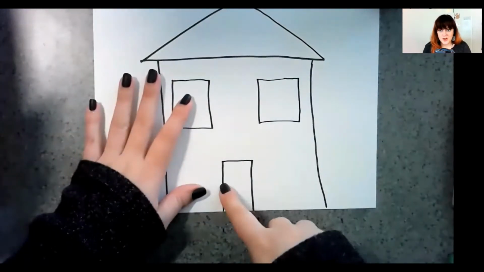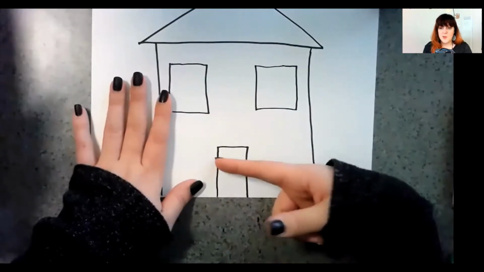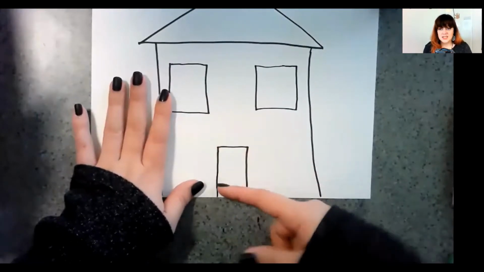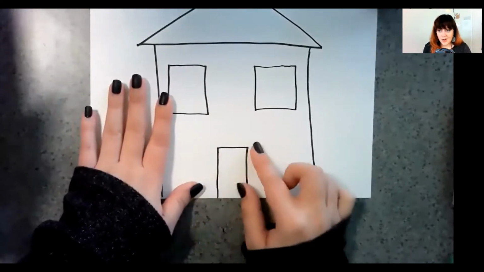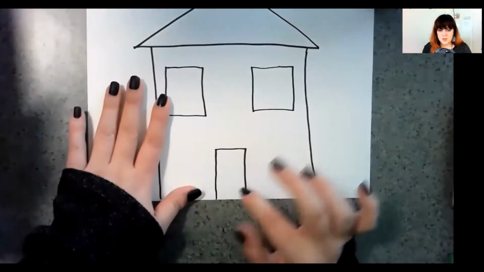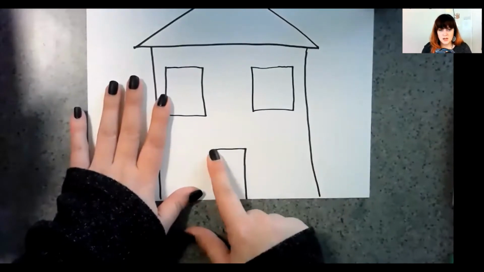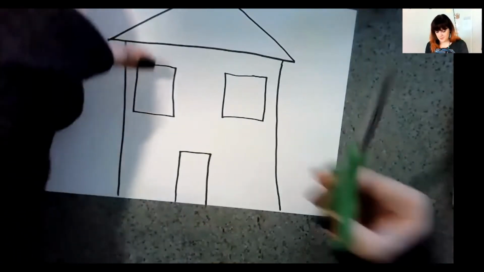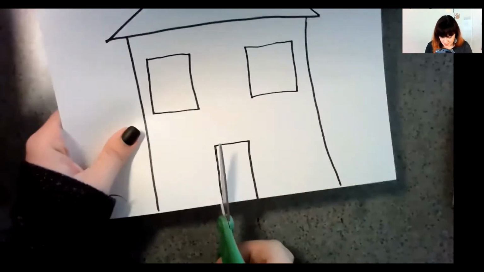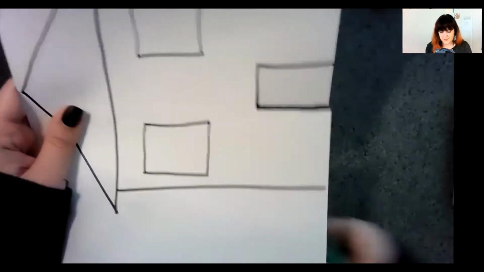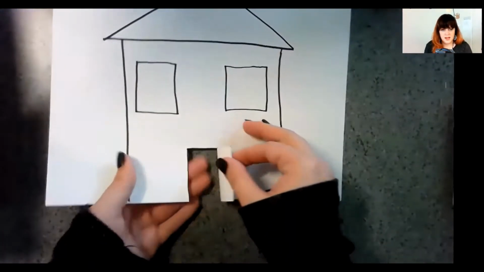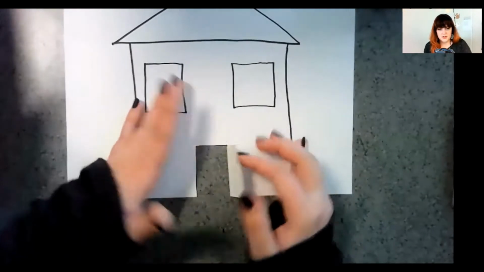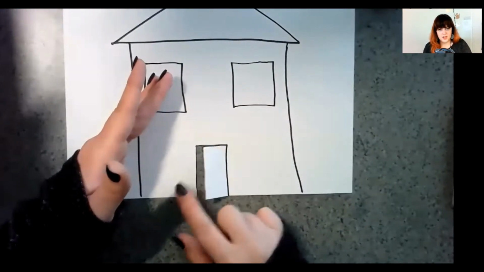Now for the door, we're going to start there. We're going to make one cut on one side and on the top and not touch the other side. Because if we cut all 3 sides of the door, it's going to fall right off. So we just want to cut 2 sides. 1, 2. So I'm going to take my scissors, cut up one side and across the top and stop. So now I can take my door and fold it open. So now my door can open and close.